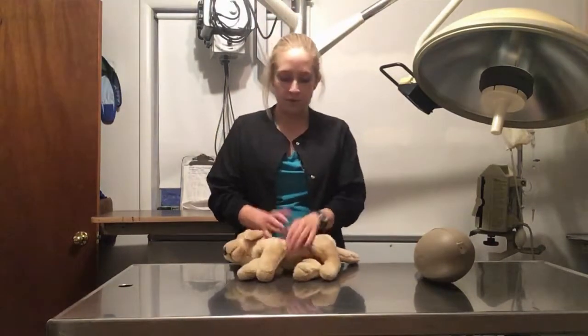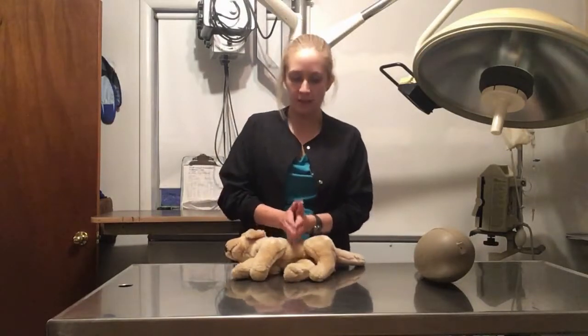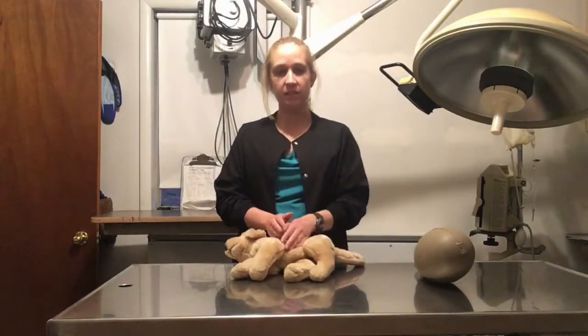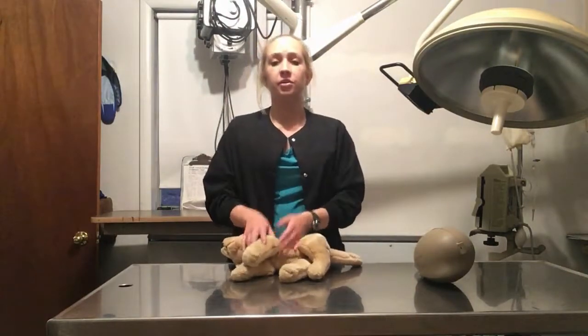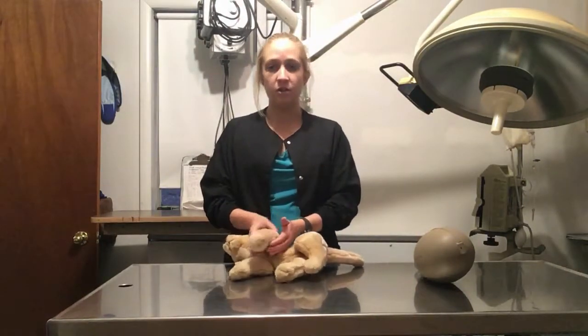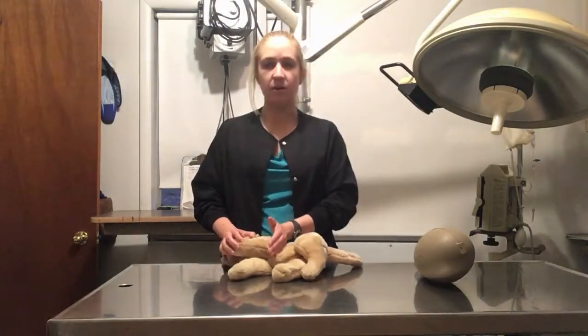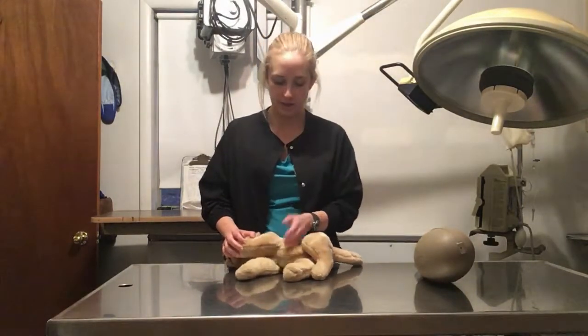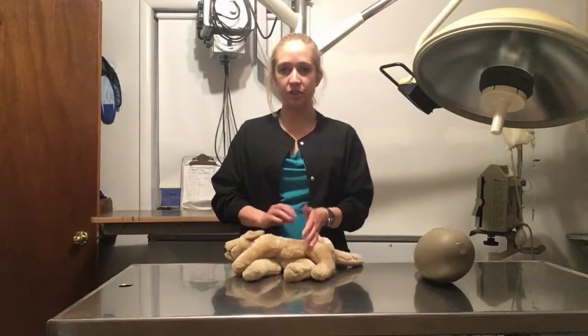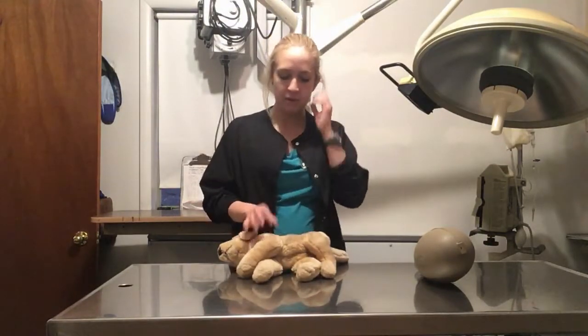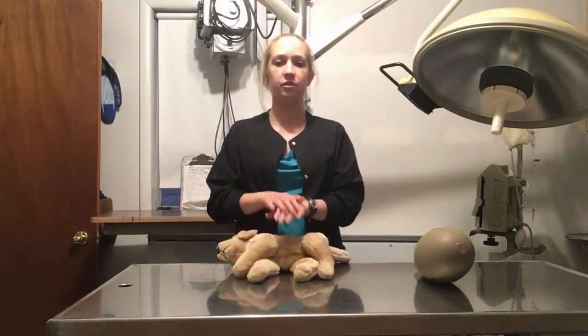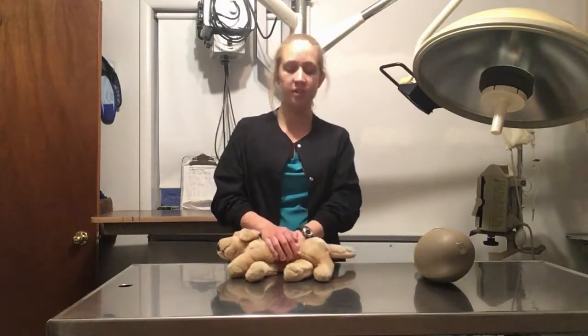For your round-chested dogs, you're going to go at the highest point of the chest. That's for your labs and dogs like that. Your keel-chested dogs and your smaller dogs, you're going to go right above where the heart is, so right behind the elbow. And I did forget to mention, you do want your dog on right lateral. The heart is on the left side, so you're going to be working on the side with the heart.